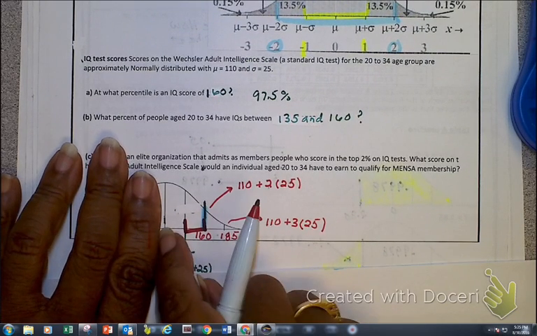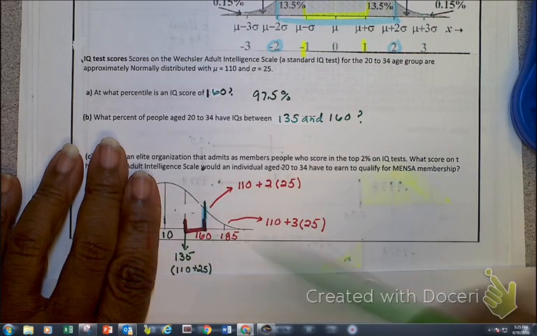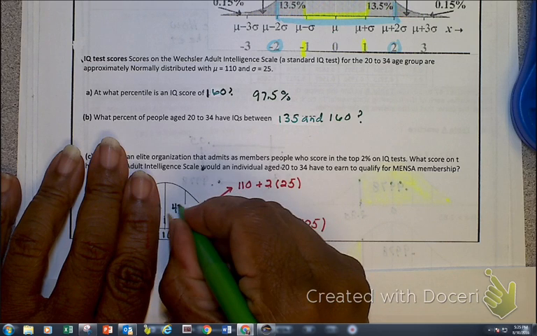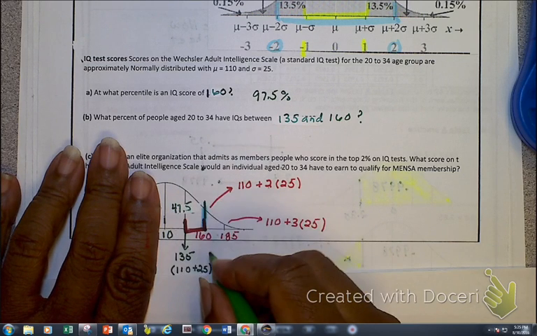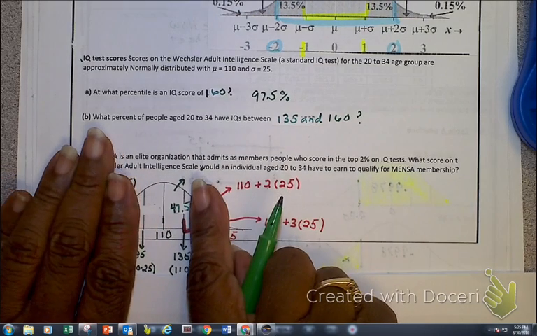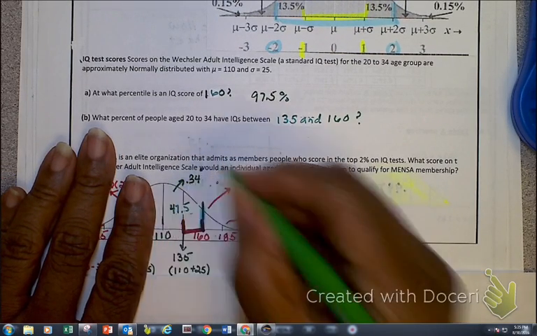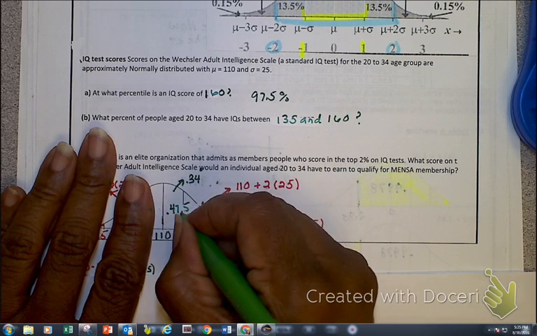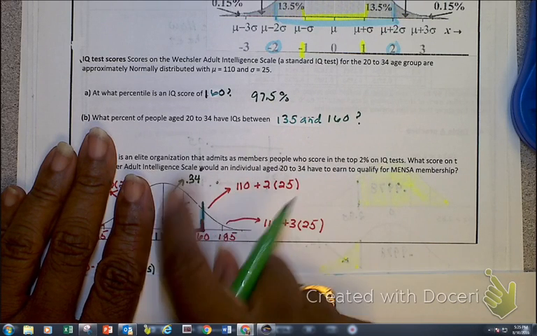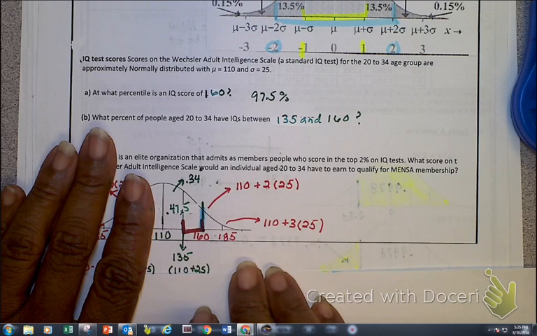If this from here to here is 47.5%, and this region right here is half of 68, which is 0.34, and I should put the point there, not there. Do the math, find out what the leftover is. And you might need to rewind that also.